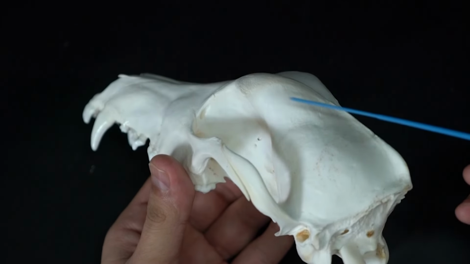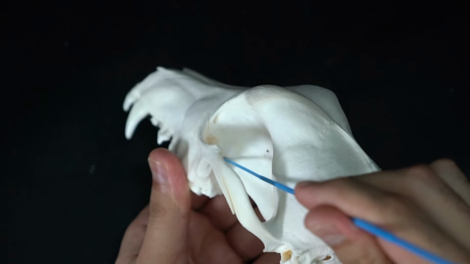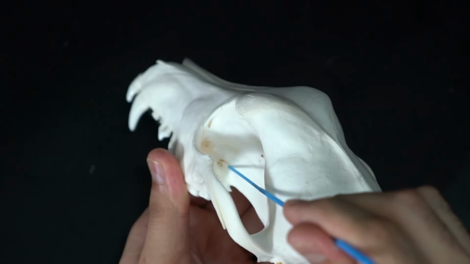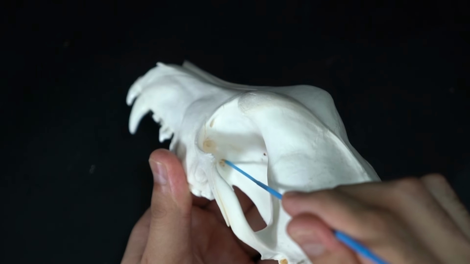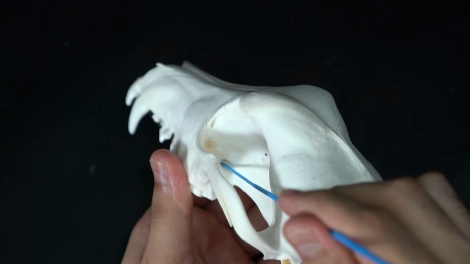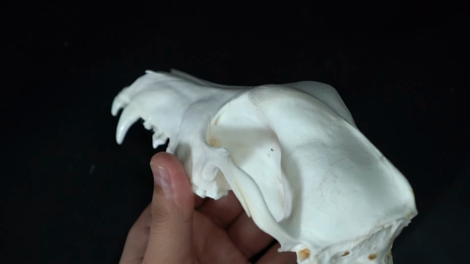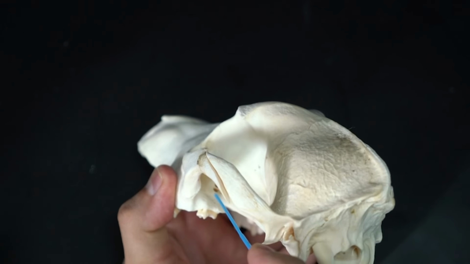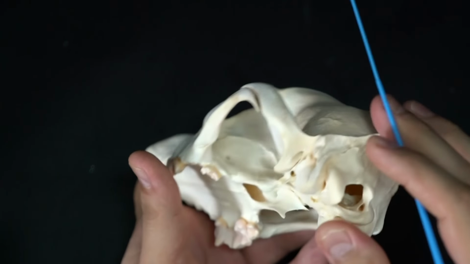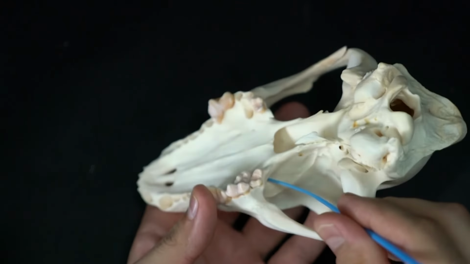So what about the other two foramina we can see at this level? We have the caudal palatine and the sphenopalatine foramen. To differentiate between them, try to push something inside the caudal palatine foramen.